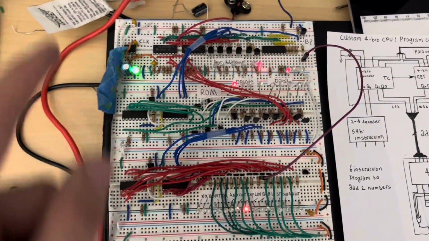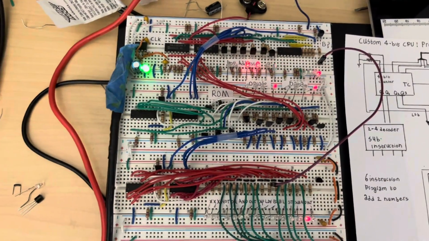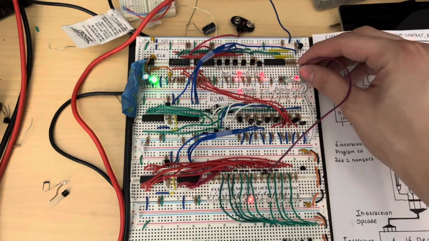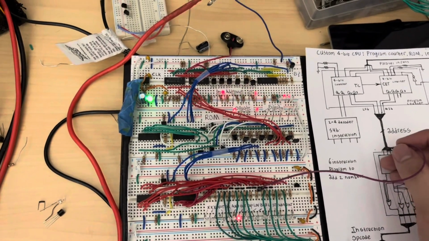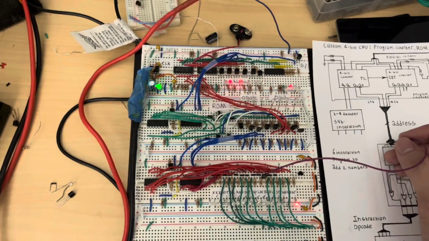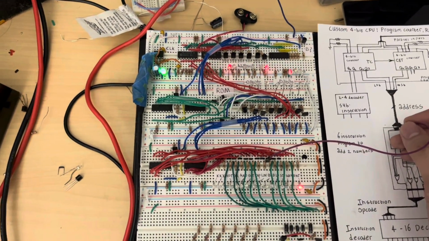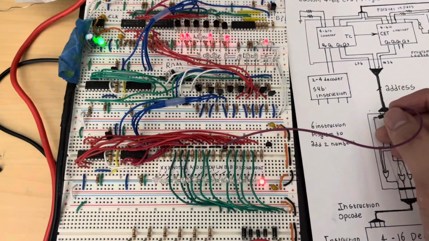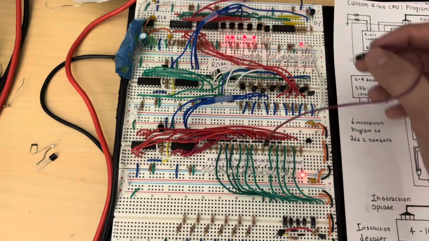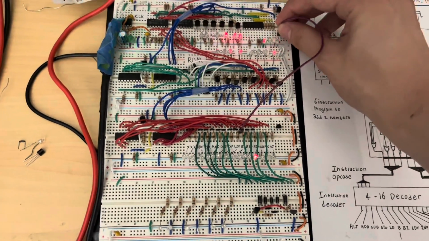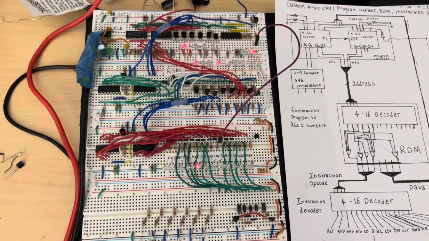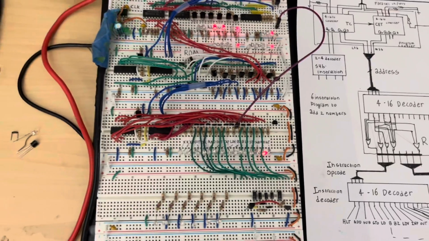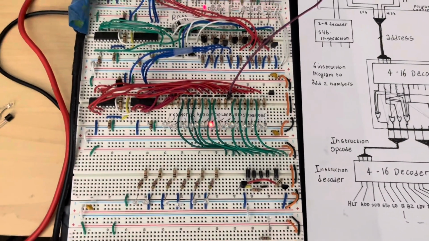That's helpful so it doesn't count all the way up to 215. So for example, if I take this out, now it can't branch, so it's going to get confused and just count all the way up. It's going to stay on halt because it doesn't know what to do, because the ROM is blank for that. So if I plug it back in, it's going to actually execute the branch instruction. So yeah, that's what it does right now.